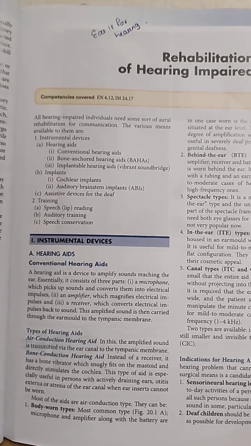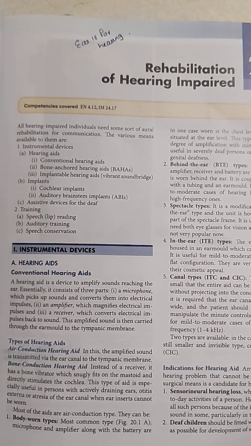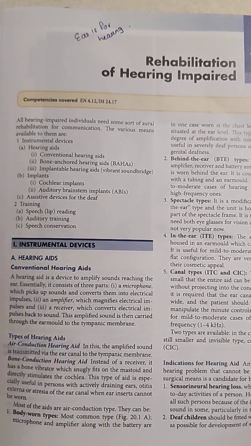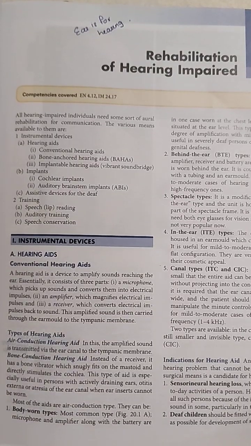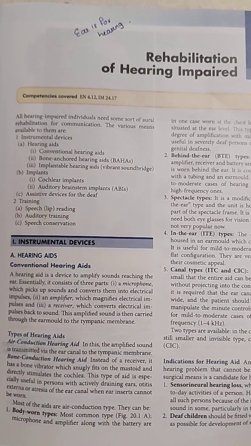Next is about the rehabilitation of the hearing impaired. So we know, what is the function of the ear? Mainly the ear is for hearing. So if there is any problem in hearing, we should rehabilitate the patient.